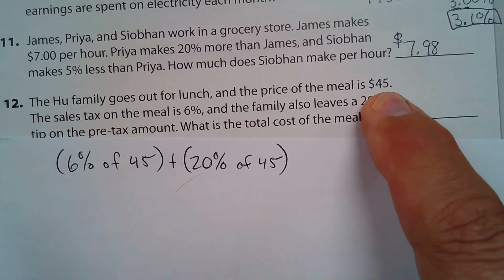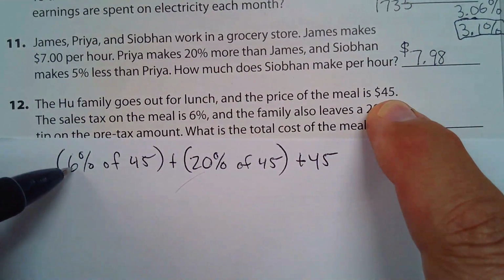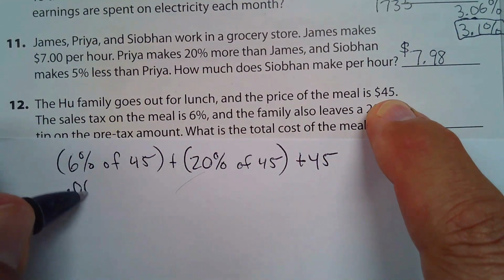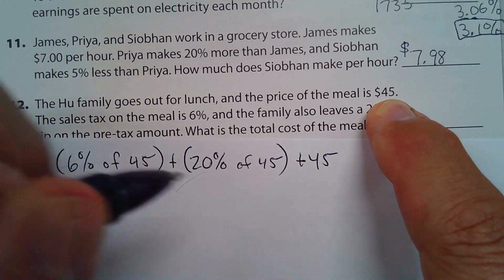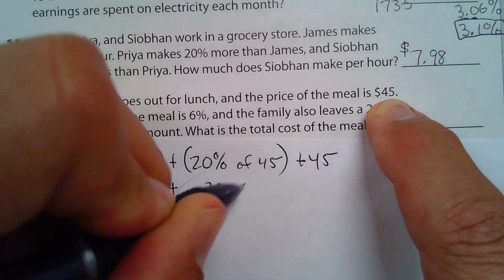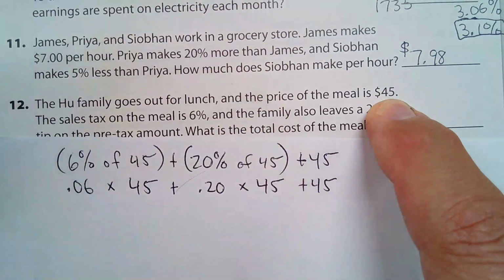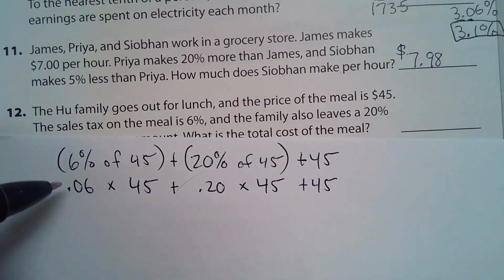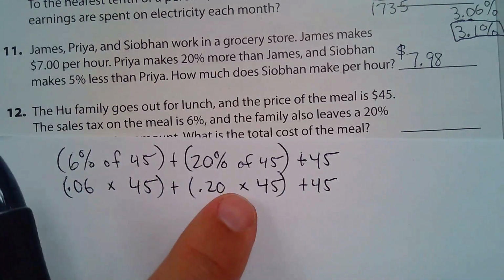But you can't forget the $45 that they have to spend for the meal itself. So plus 45 there. Now 6%, that's 0.06. The word of means to multiply, 45. And 20% is 0.20 times 45. And then it's going to be plus 45.